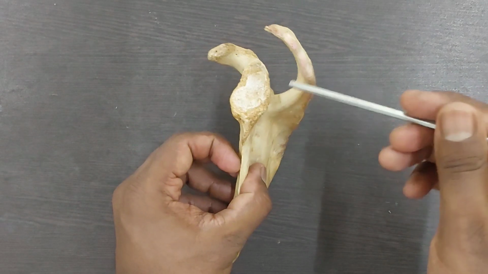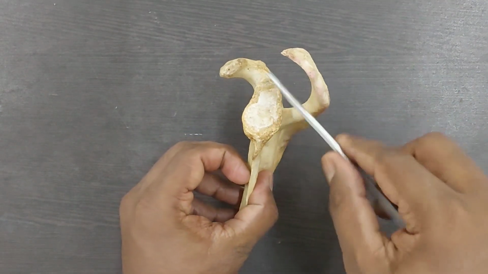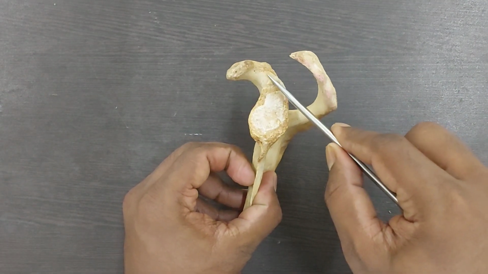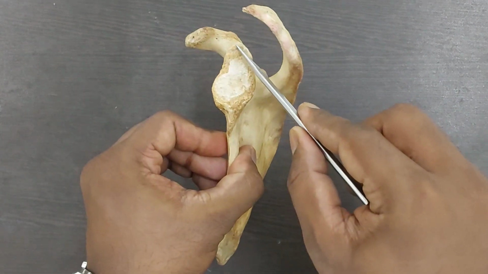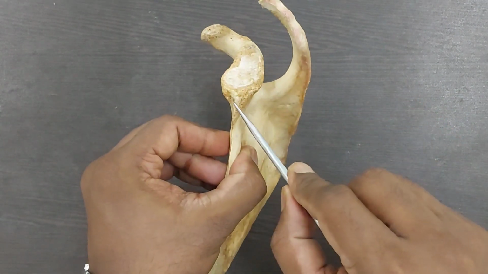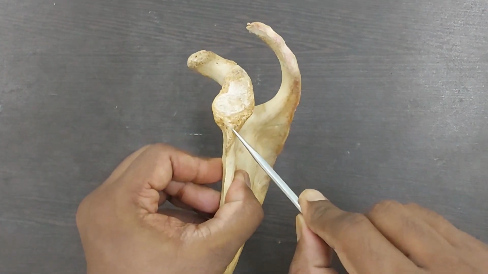Here we have the glenoid cavity. The glenoid cavity has a tubercle above, the supraglenoid tubercle. The same way here we have the infraglenoid tubercle. Supraglenoid tubercle gives origin to the long head of biceps and infraglenoid tubercle gives origin to the long head of triceps.